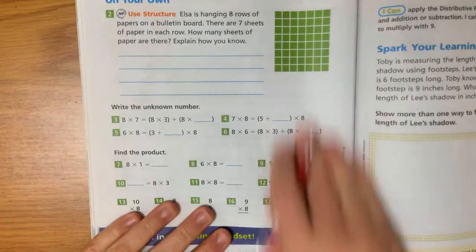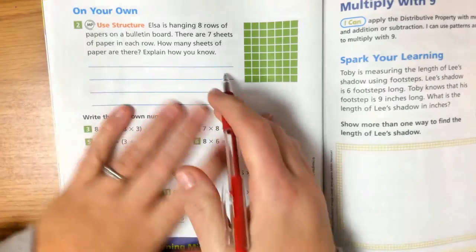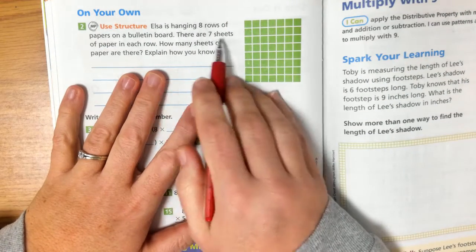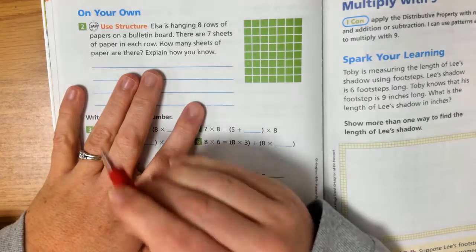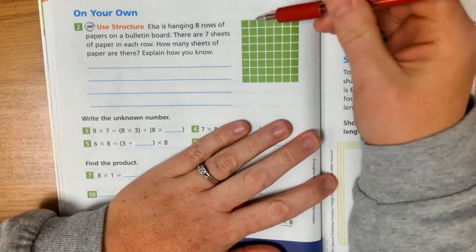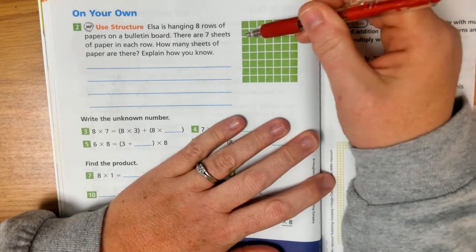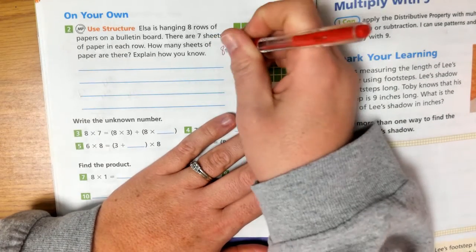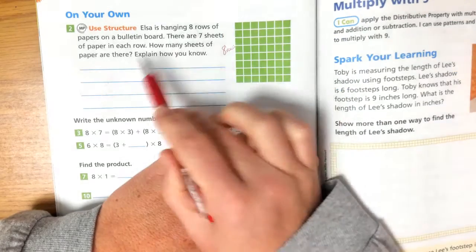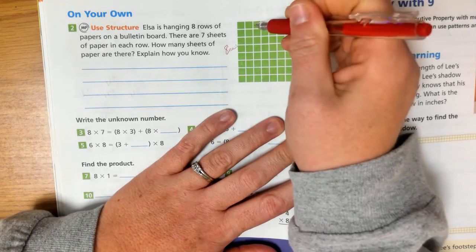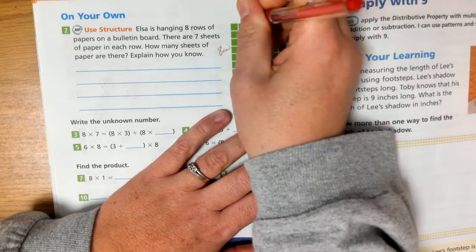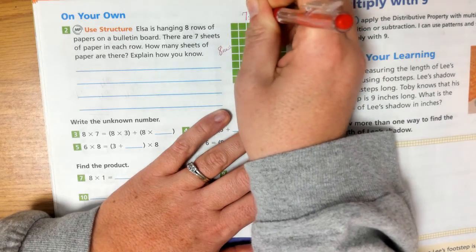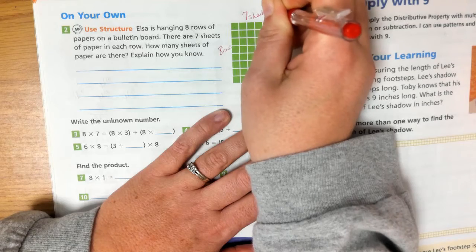All right, our last page, page 102. Elsa is hanging 8 rows of papers on a bulletin board. There are 7 sheets of paper in each row. How many sheets of paper are there? Well, we can see that she has 8 rows, right? 1, 2, 3, 4, 5, 6, 7, 8 rows. And then there are 7 sheets of paper in each row. 1, 2, 3, 4, 5, 6, 7 sheets of paper per row, right?